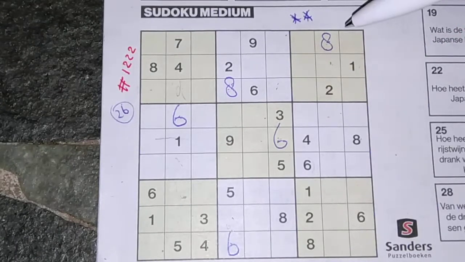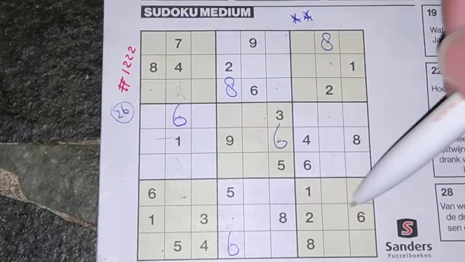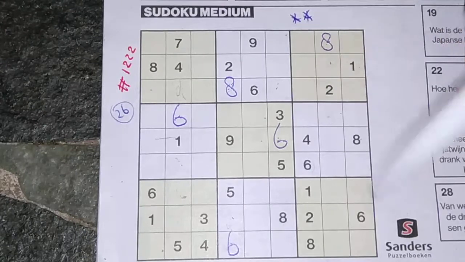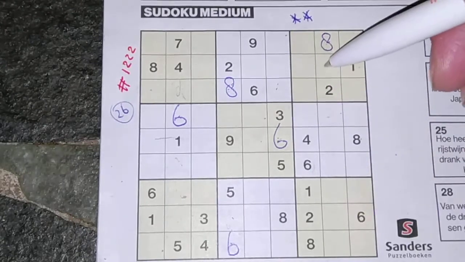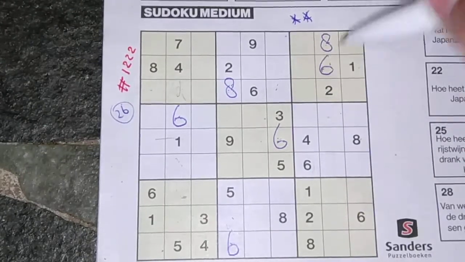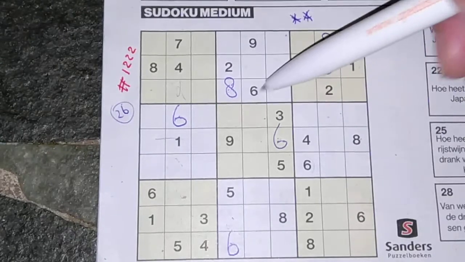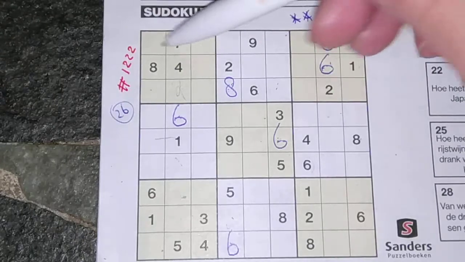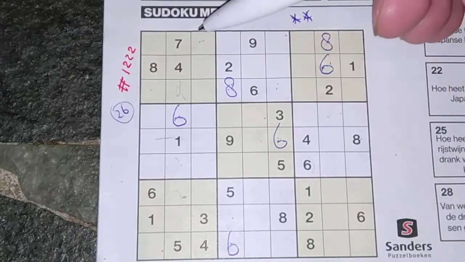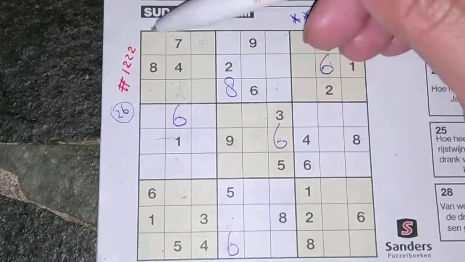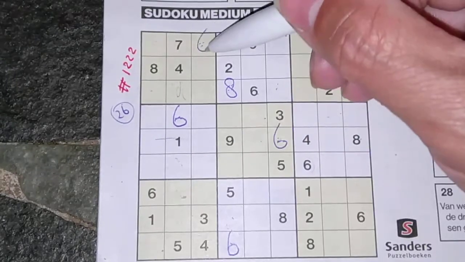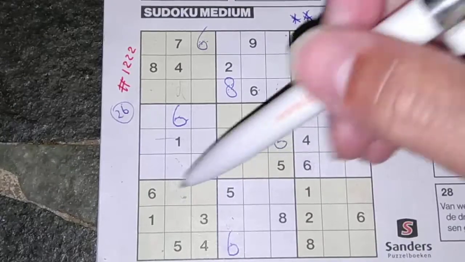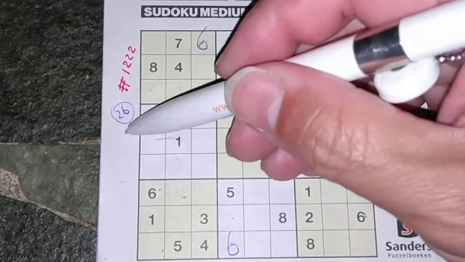How about the 6? Again, 6 in this column, the last column, 6 in that column. So in the column between, the only place for the 6 should be here. 6 in the third row, 6 in the second row. So in the first row, the only 2 places for the 6 should be here or there. We see here 6, no 6 there, 6 should be here. And all the 6's are used, I can see.